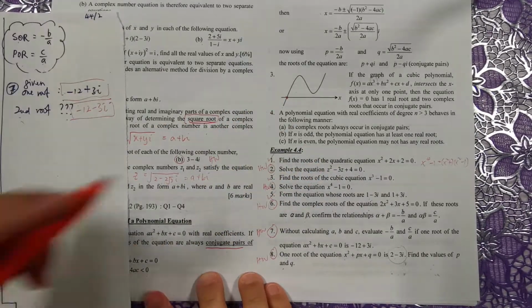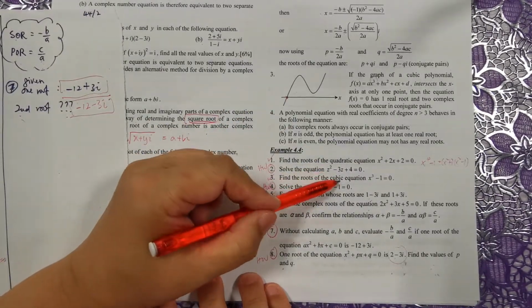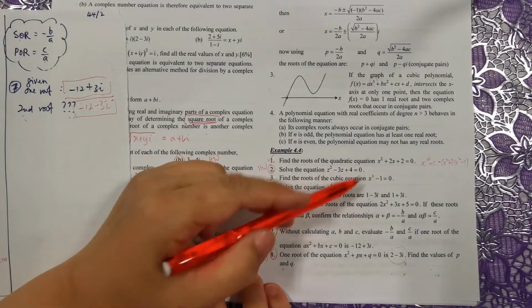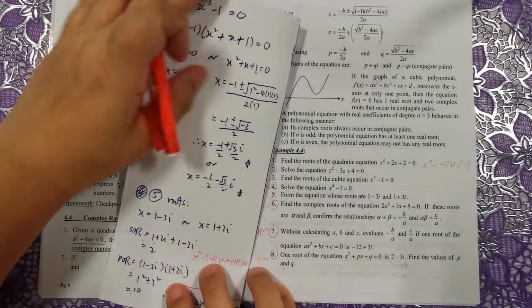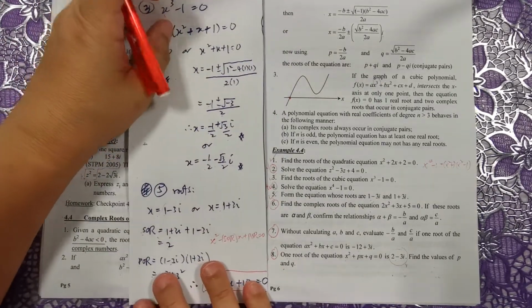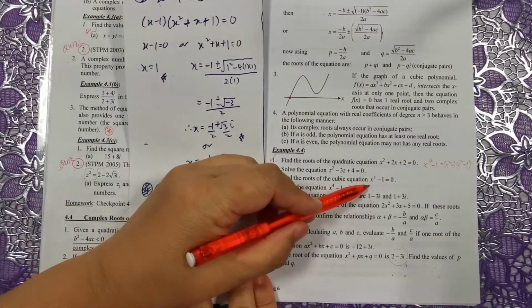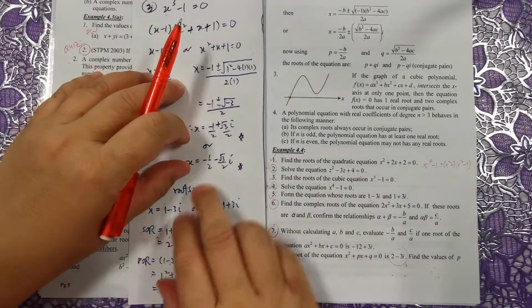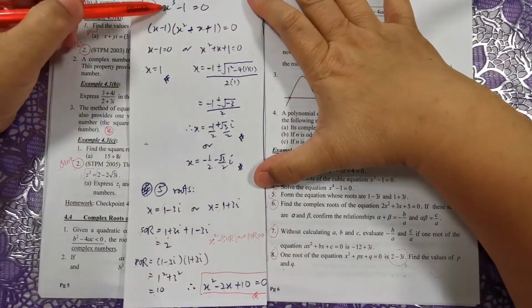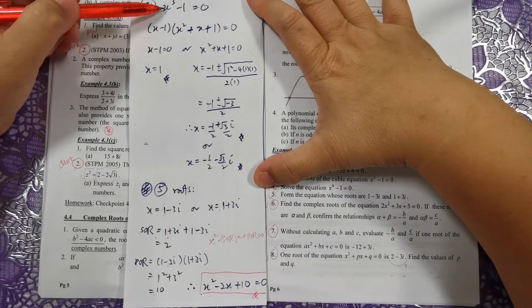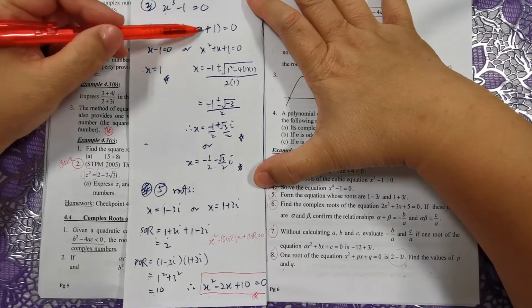Question 3. Find the roots of the cubic equation x cubed minus 1 equals 0. Still remember the cubic equation in chapter 1? Remember I asked you to memorize how to factorize it. x cubed minus 1, after factorizing, is x minus 1 times x squared plus x plus 1.